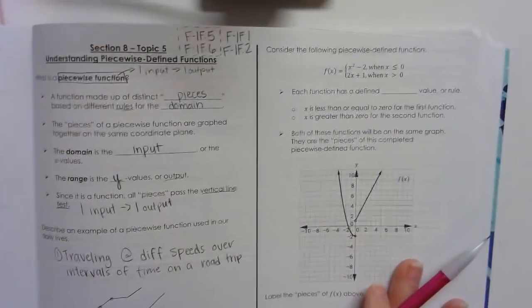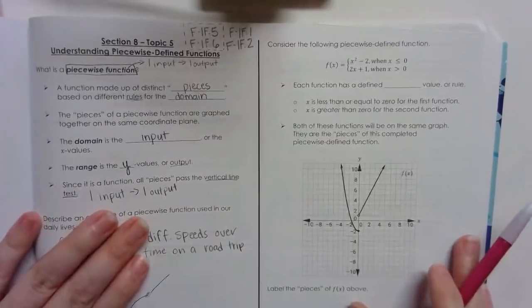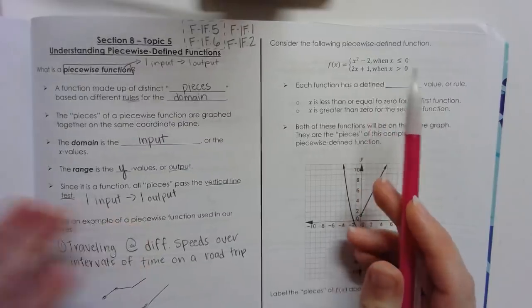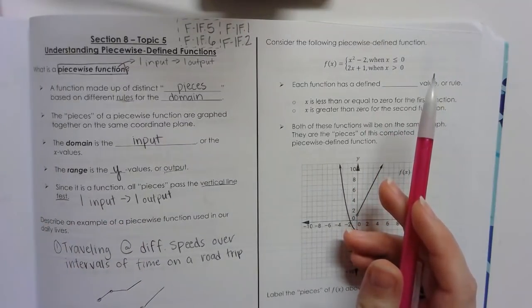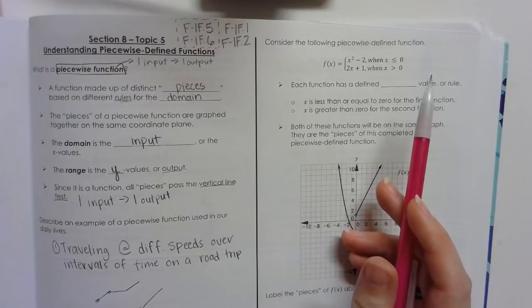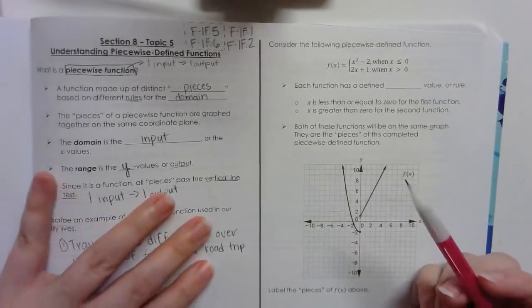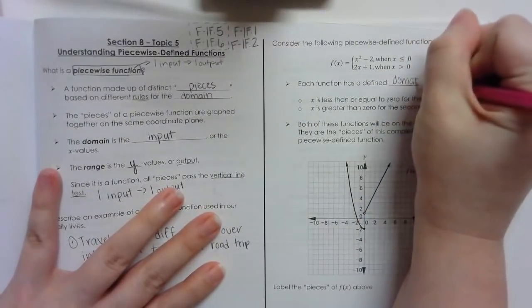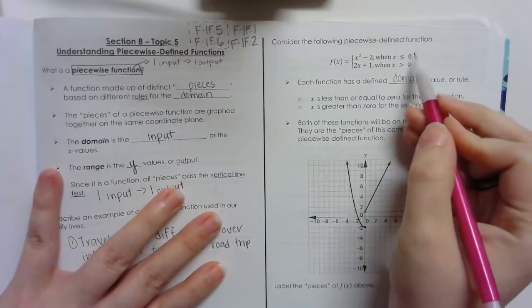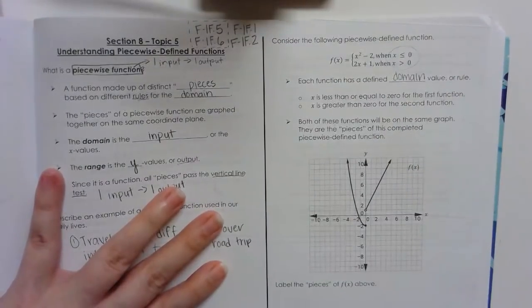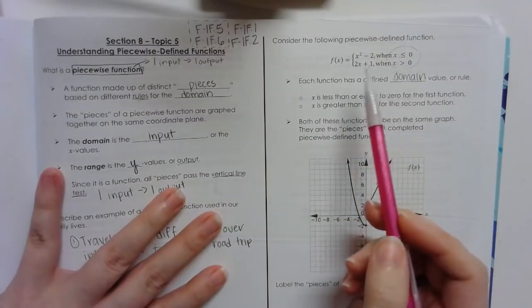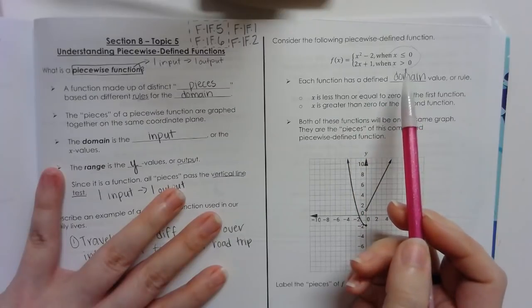So we're going to look at an example of something like that. Consider the following piecewise defined function. So f of x is x squared minus 2 when x is less than or equal to 0, but 2x plus 1 when x is greater than 0. Okay, so each function has a defined domain value. These defined domain values or rules are these right here. So we have a function, but it's only this when x is less than or equal to 0. And it's only this when x is greater than 0.